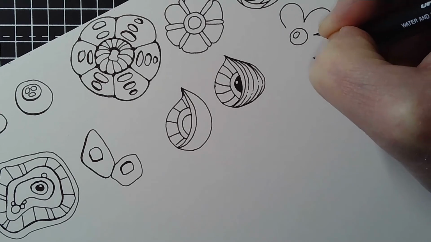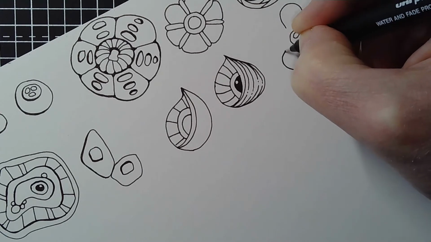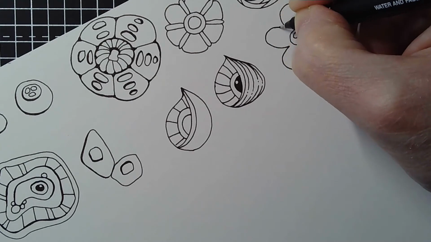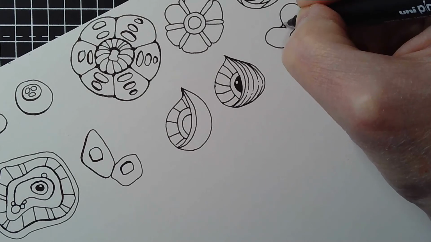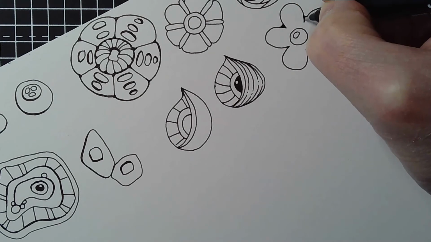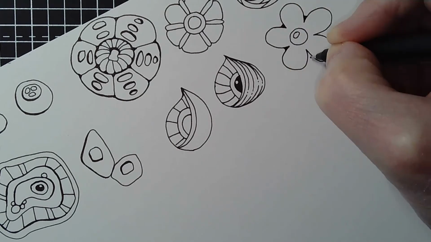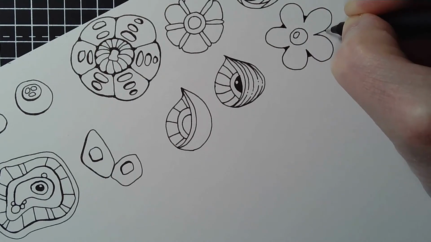And I just drew petals around like this. I didn't count how many they were, it's just however many could fit in. Try to keep them about the same size or at least the same distance, but it's not important if you don't.